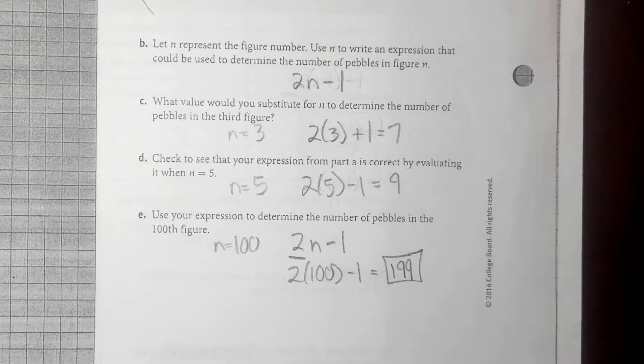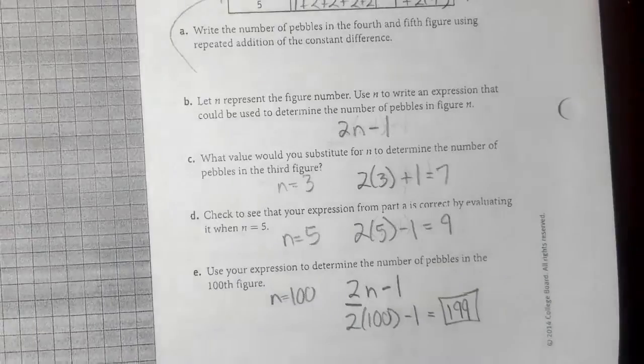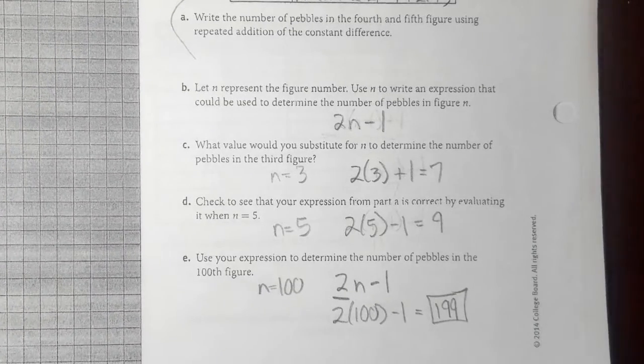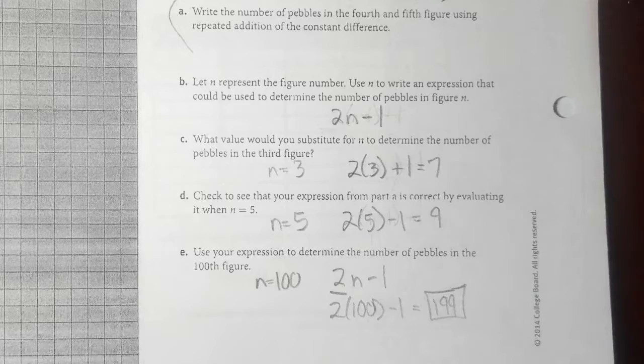Okay, and I think that's it for lesson 9.1. I think the rest is just your own practice, so you should be able to do that on your own now.